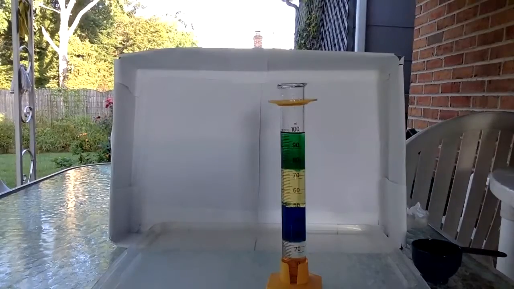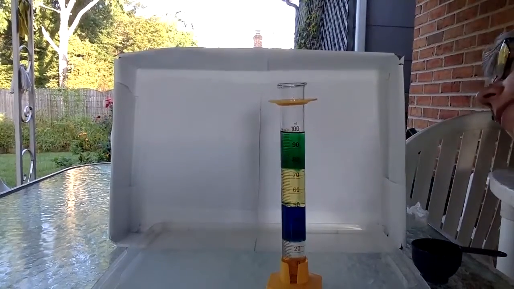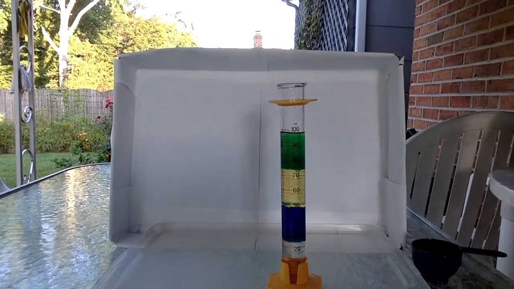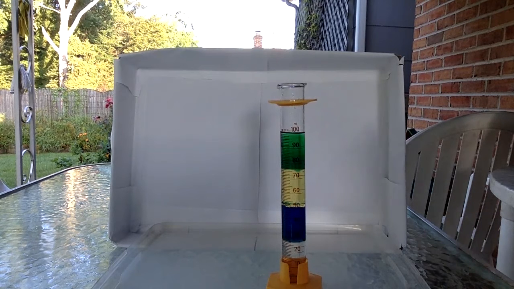Now, if I leave this alone and don't mix it up, it will stay just like that. Okay? Now, how many layers do you think our density column is? Yeah, you might be wrong.